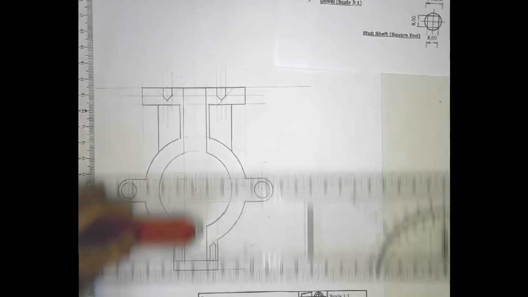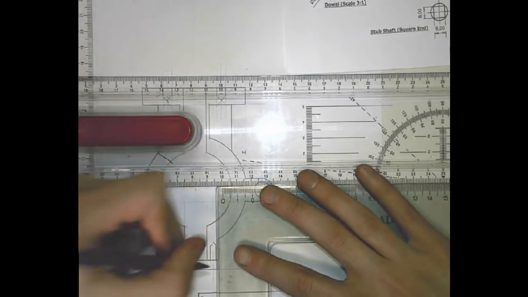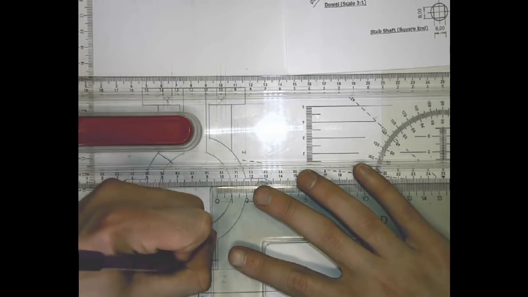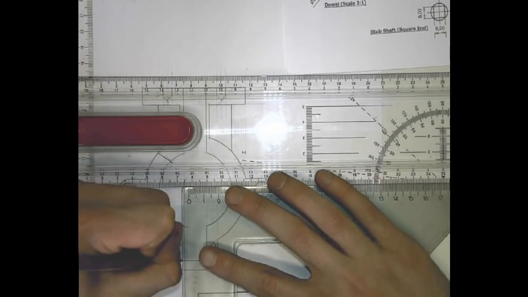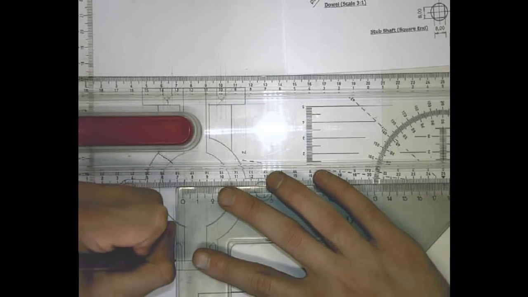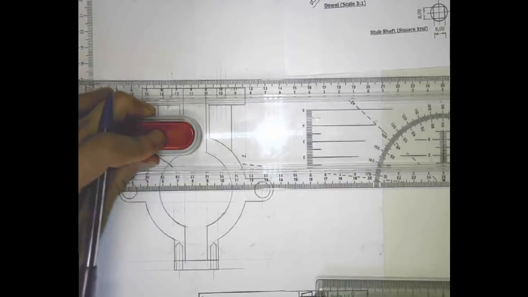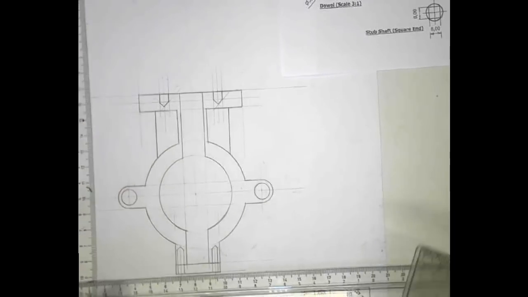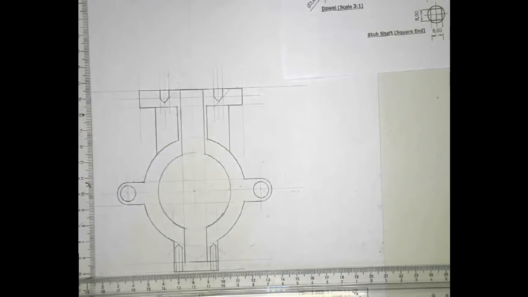So again, we can just project down for our holes. And that will be the completed cover plate.